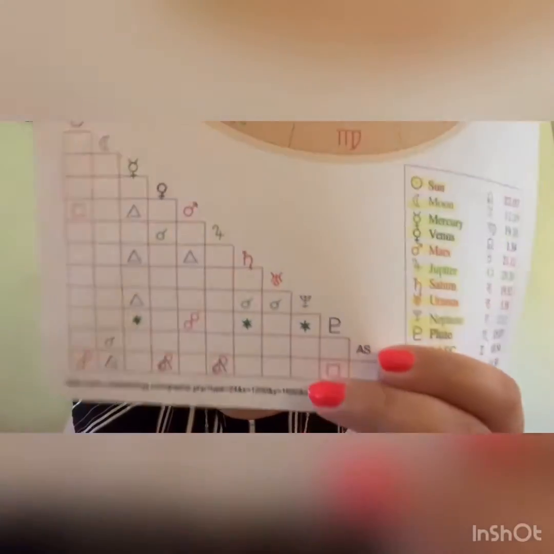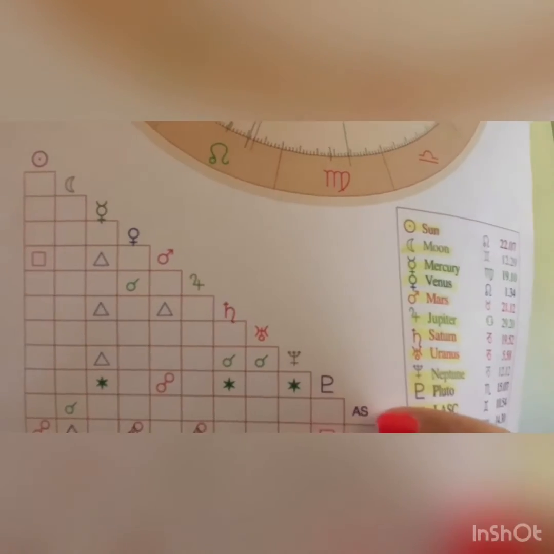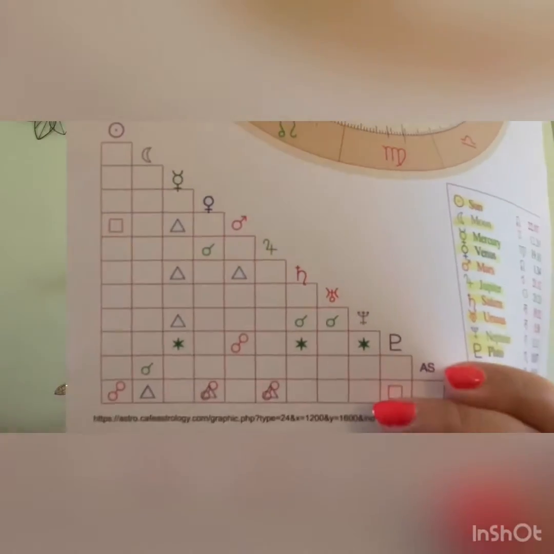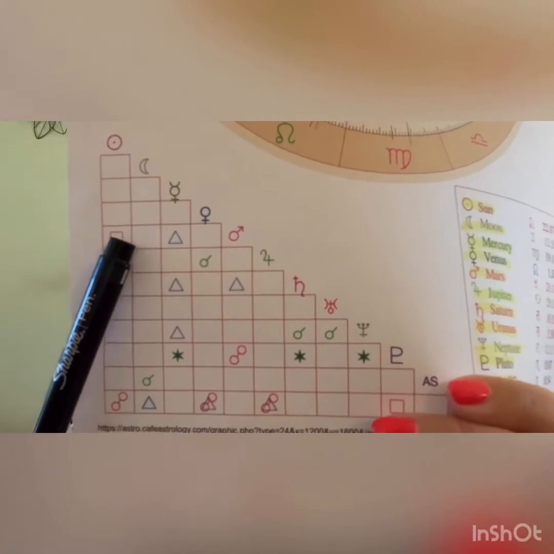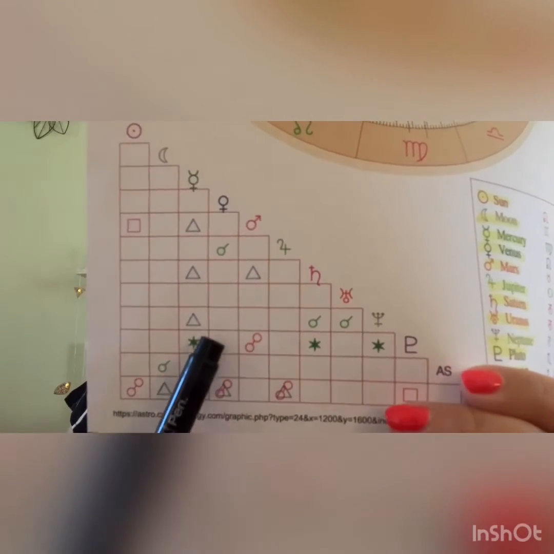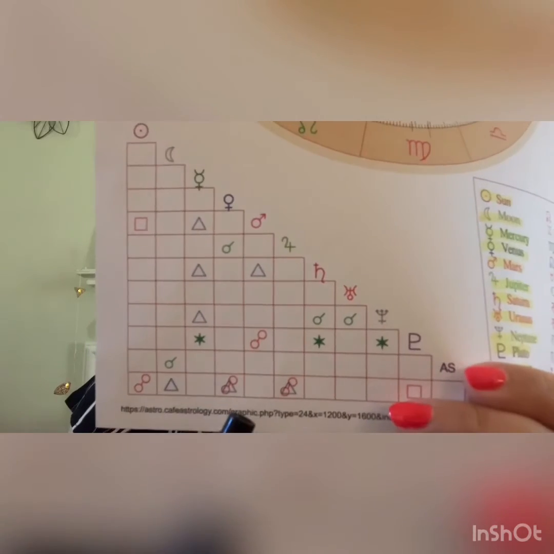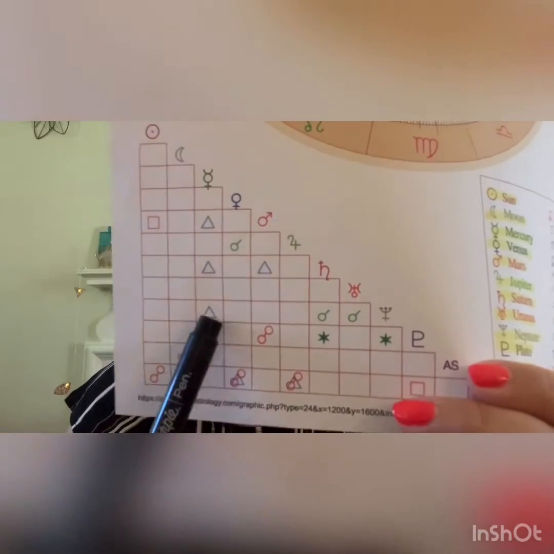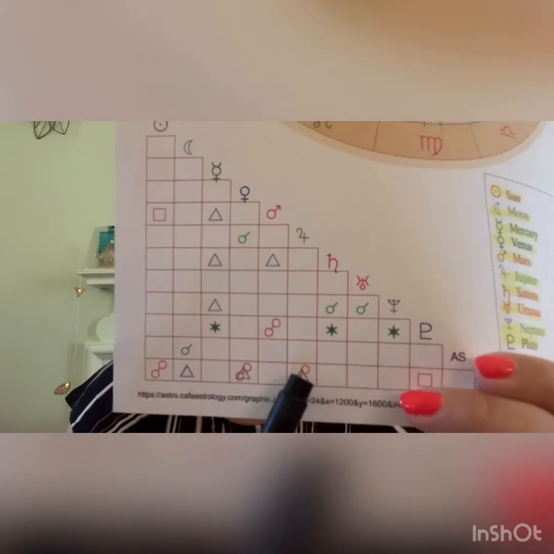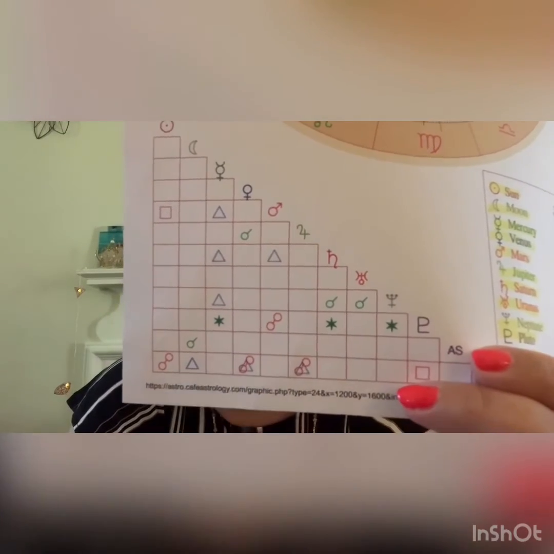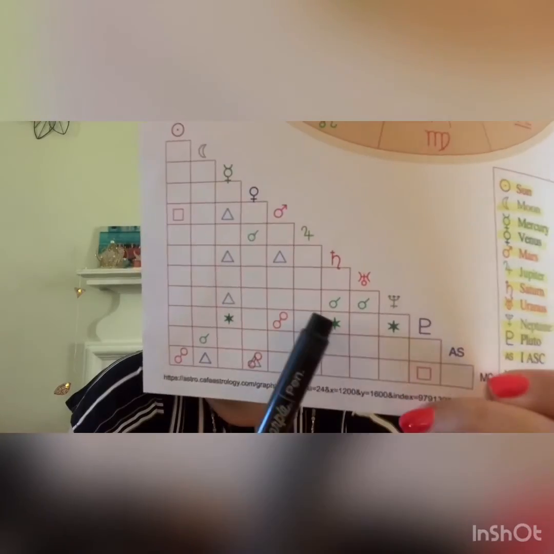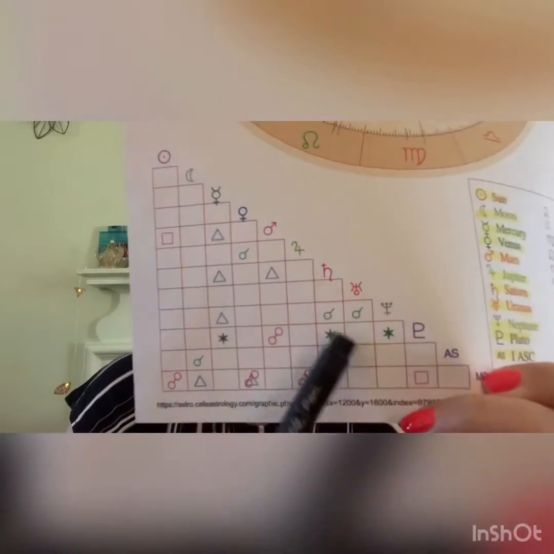Now, if you look down here a little bit, and I'm going to get this kind of in the way a little. So if you look down here, what I was talking about with the symbols, the squares, the triangles, now there's also the conjunctions. These little stars are called sextiles. There's also sometimes a conjunction and a trine, or a conjunction and a sextile, or just a square. Those are often depicted.